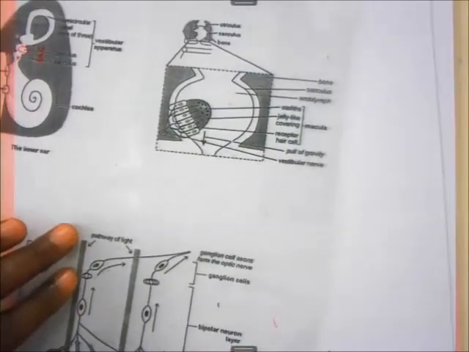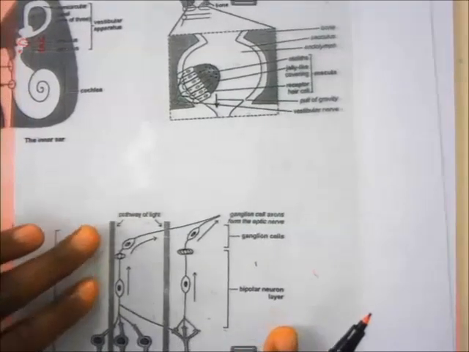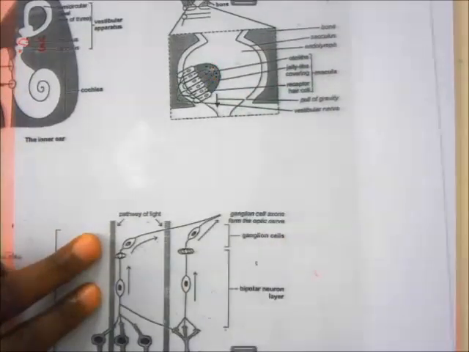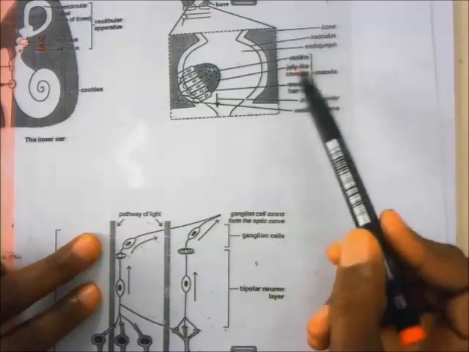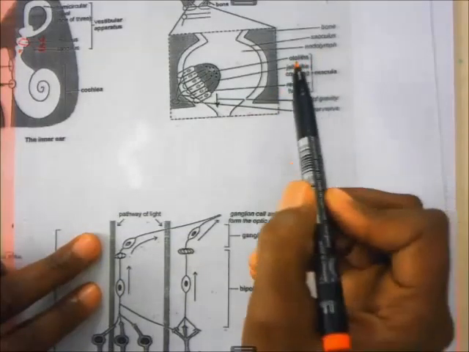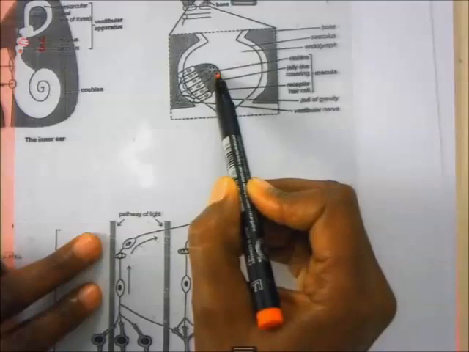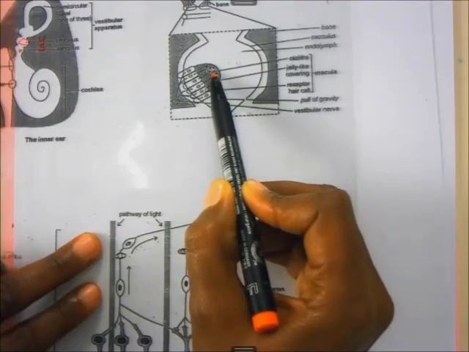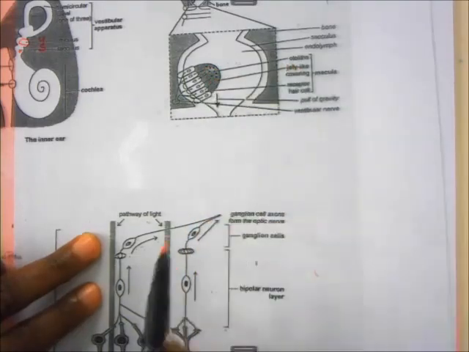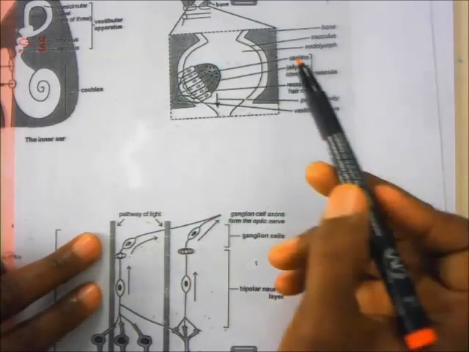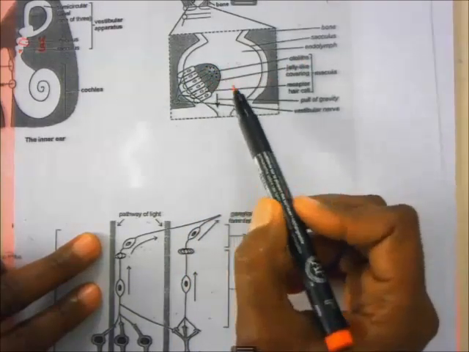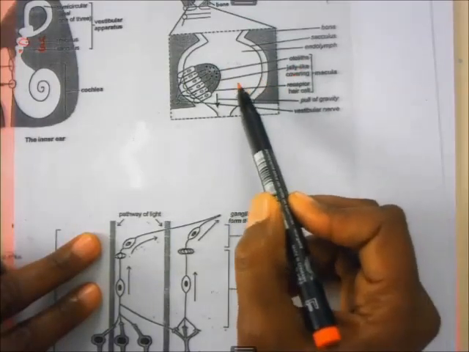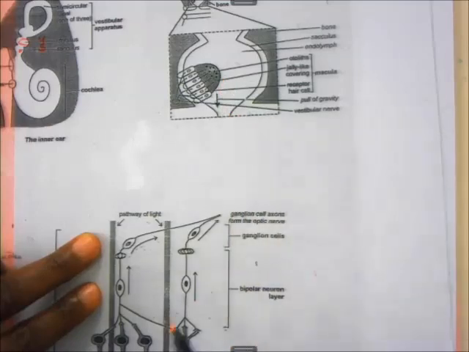The maculae. So now here I have a structure of a what? Of a macula. Can you see that a macula is made up of what? Of the otoliths. So now the otoliths are these small stones which are made up of what? Of calcium carbonate. And then from there a macula is also made up of what? Of a jelly-like substance.